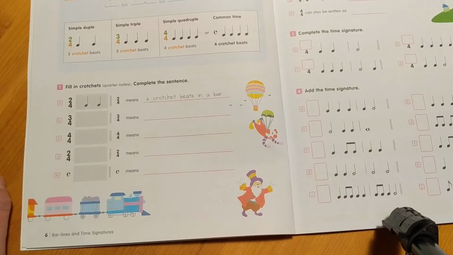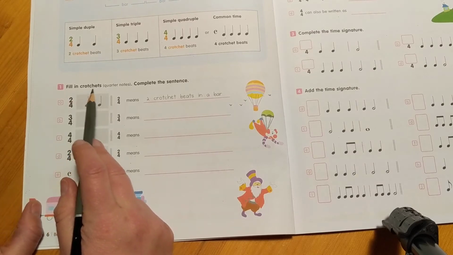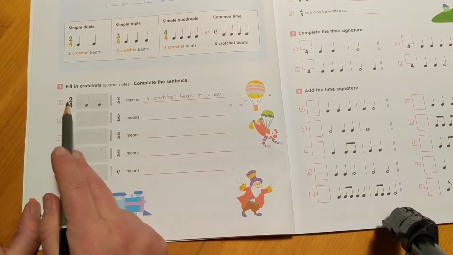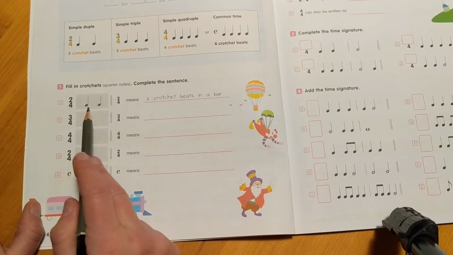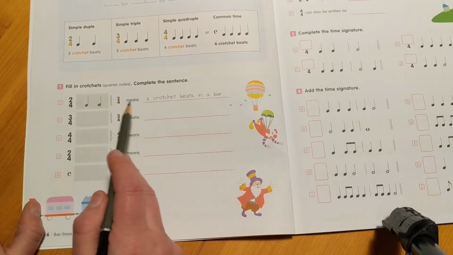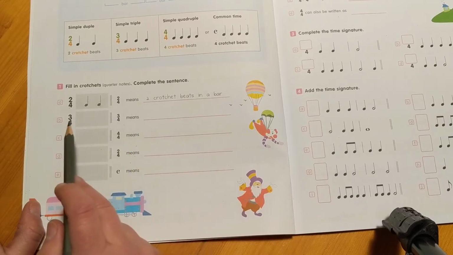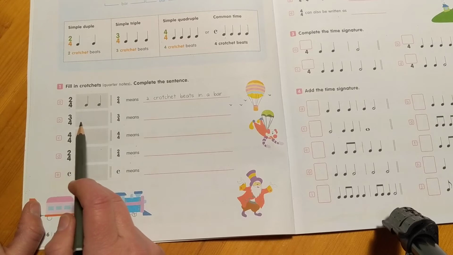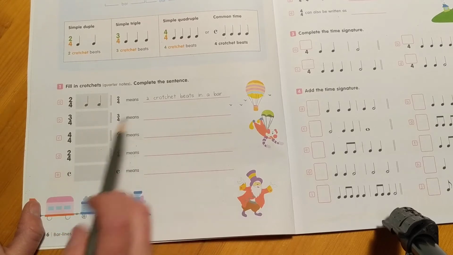Okay, moving to the bottom of the page. This is quite easy, it gives you an example here. It says fill in the crotchets and complete the sentence. So it's done one for you. 2-4 is 2 crotchets, remembering that 4 is our code for crotchets. So they've written in 2 crotchets there, and 2-4 means 2 crotchet beats in a bar. So what people most often forget is to fill in the crotchets here, and make sure you do that as well as complete the sentence.